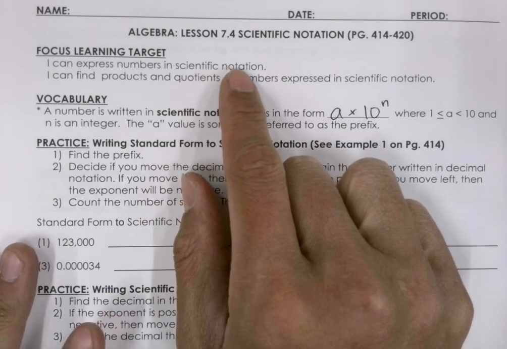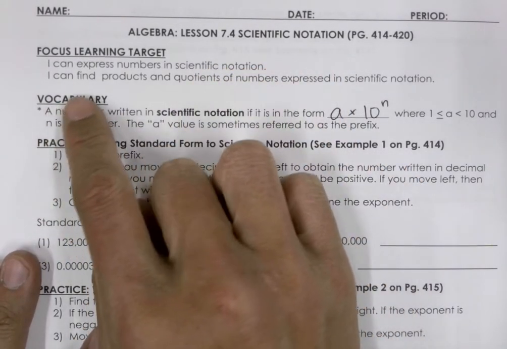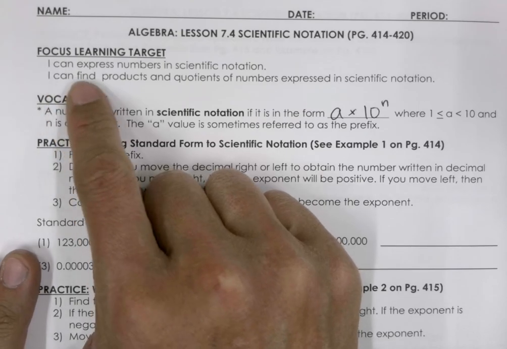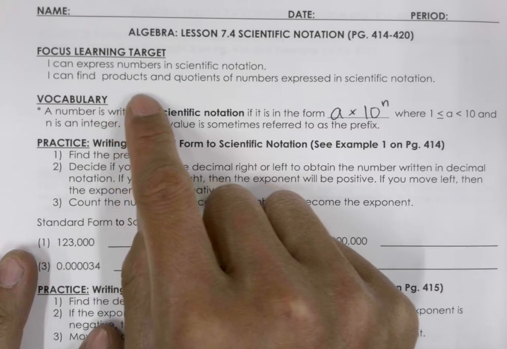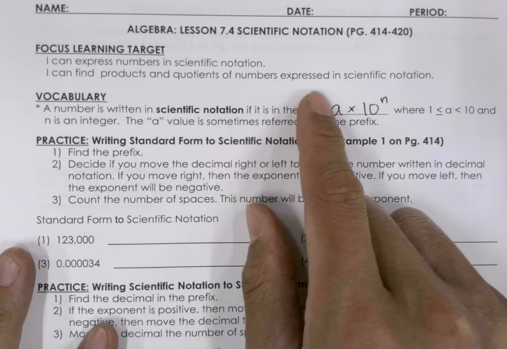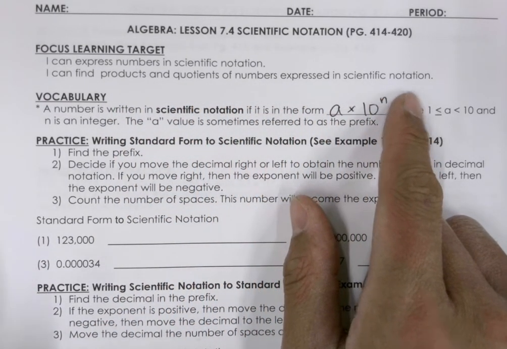Lesson 7.4, Scientific Notation. Our learning target is: I can express numbers in scientific notation, and I can find products and quotients of numbers expressed in scientific notation.